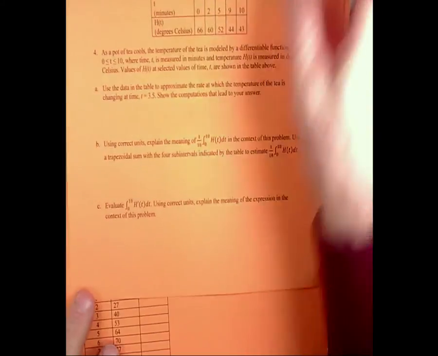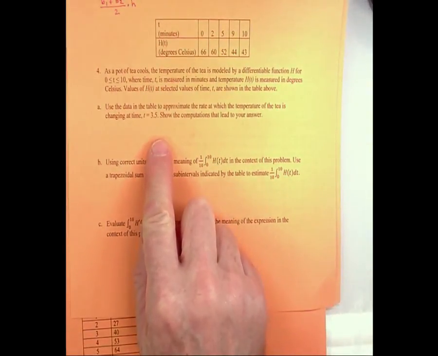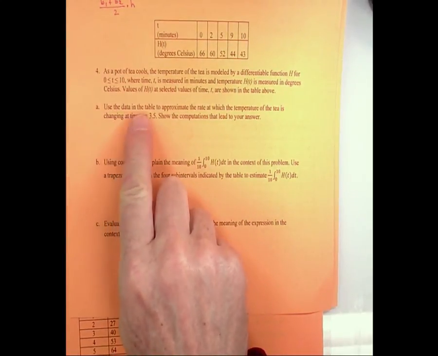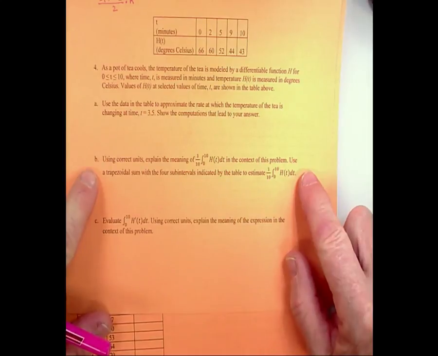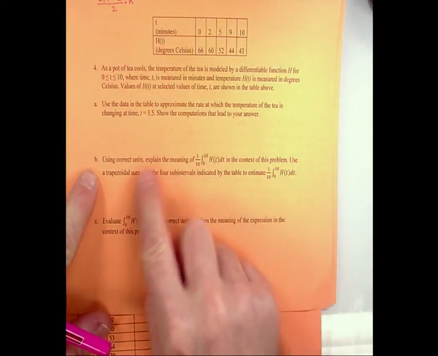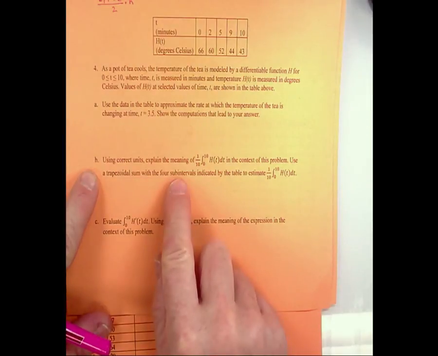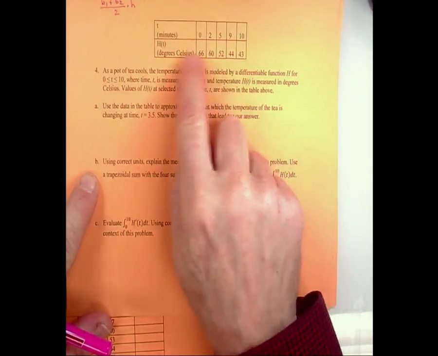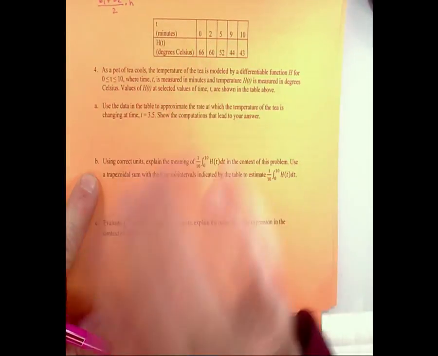Lastly, I want to talk about 4a. It says, use the data in the table. Notice you're only going to use trapezoids on B, right? Because it says use a trapezoidal sum with 4 subintervals on this table. So you'll go from 0 to 2, 2 to 5, 5 to 9, and 9 to 10.